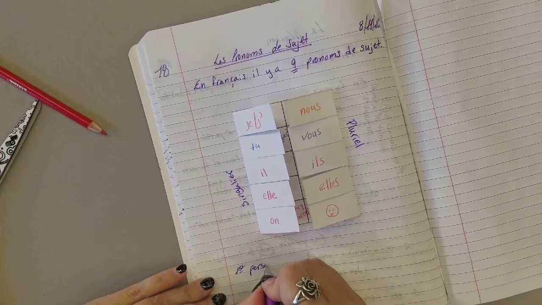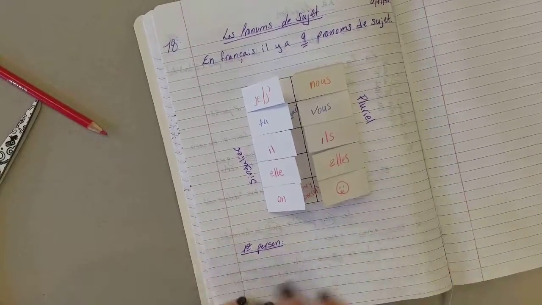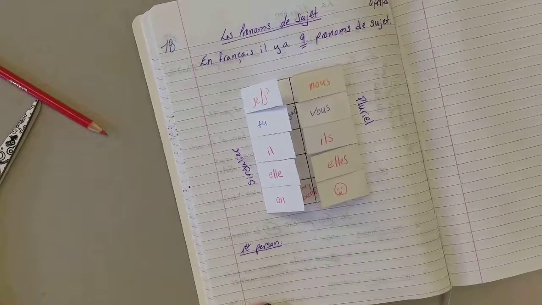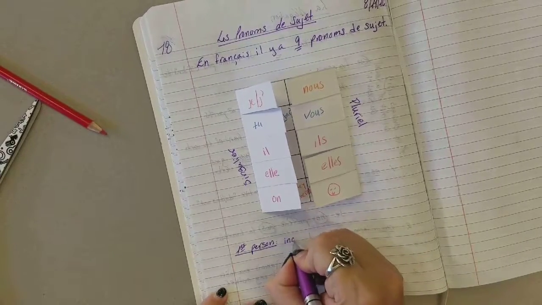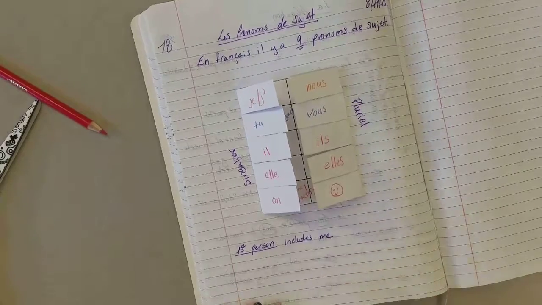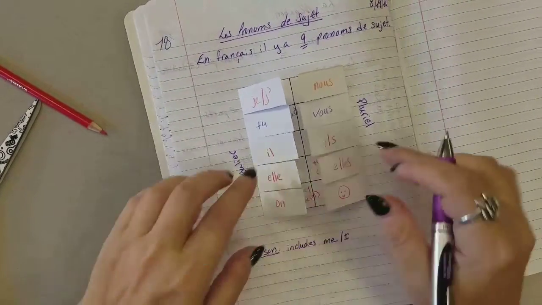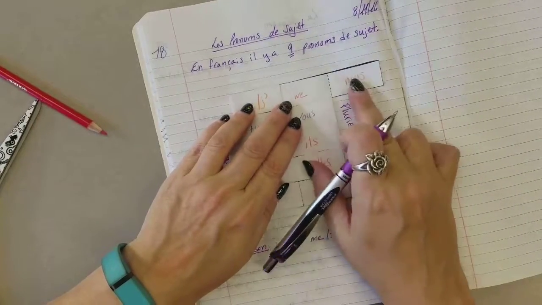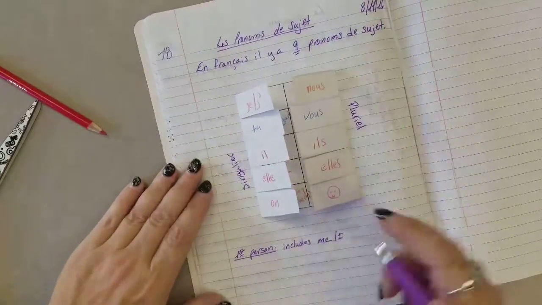So, first person. And you'll remember from your English class, your ELA class, that first person point of view is I. So first person includes me, or I, which is why we is the plural of I, because I'm included in that. Okay?